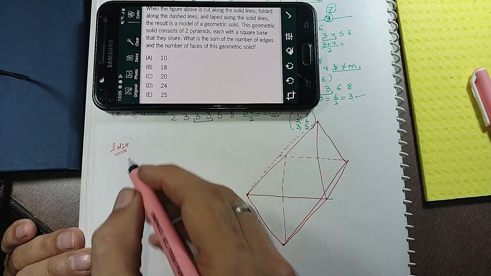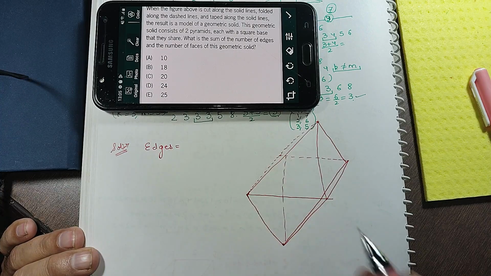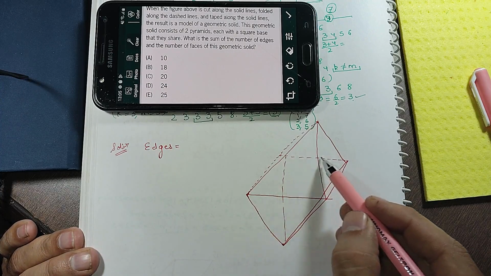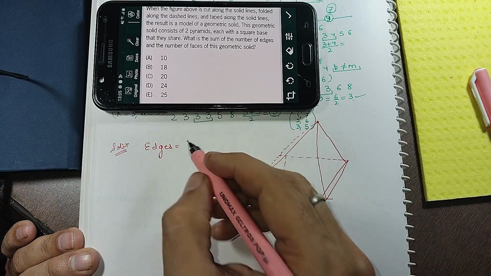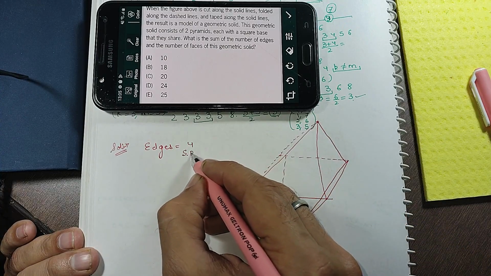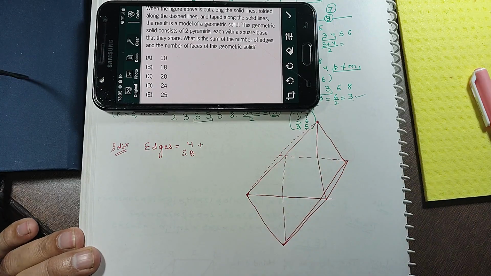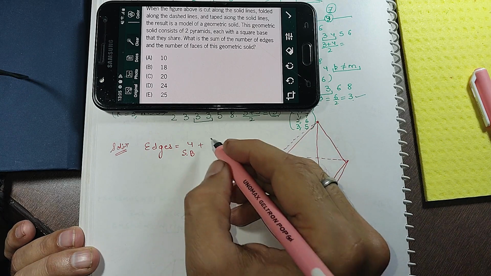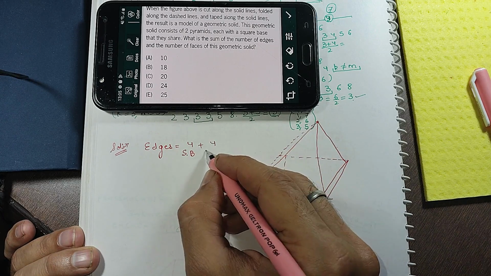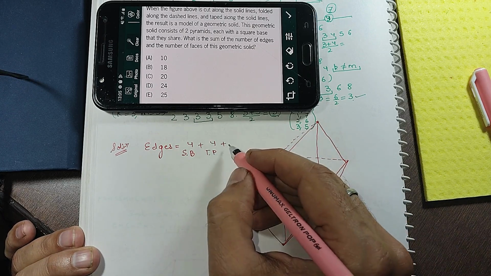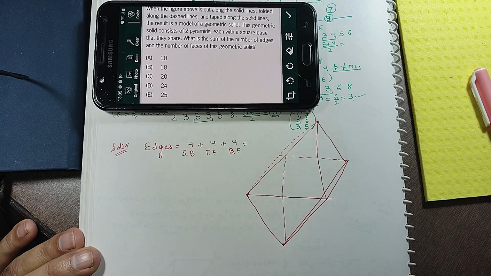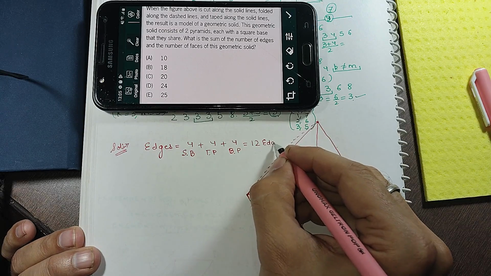So first of all, we will calculate the number of edges. So 4 will be the edges of the square base, plus now 1, 2, 3 and 4 edges on the top, right? So there will be 4 edges of the top pyramid and 4 edges in the bottom pyramid. So total it will have how many edges? 12 edges, right?